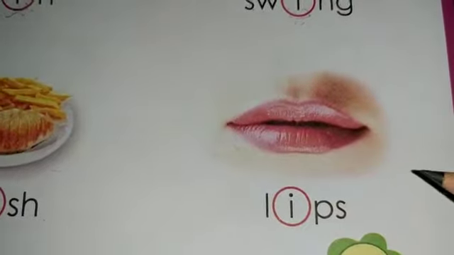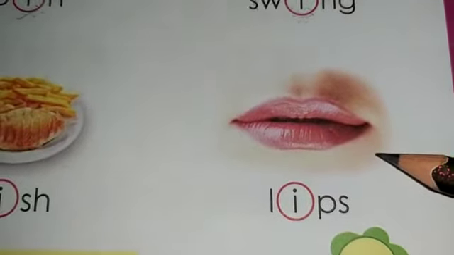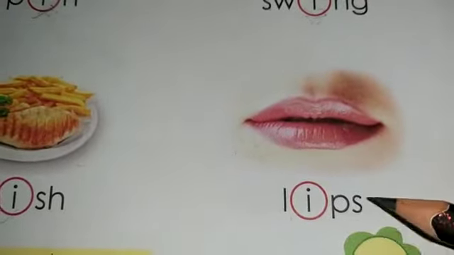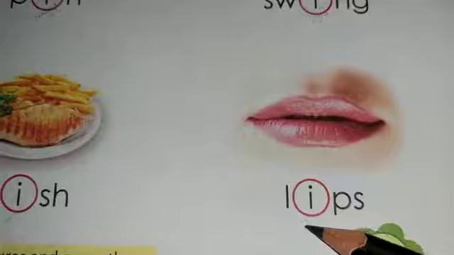Very easy. This is a part of your body. Yes, these are lips. L-I-P-S, lips. And where is vowel I? Here in the middle of the word.